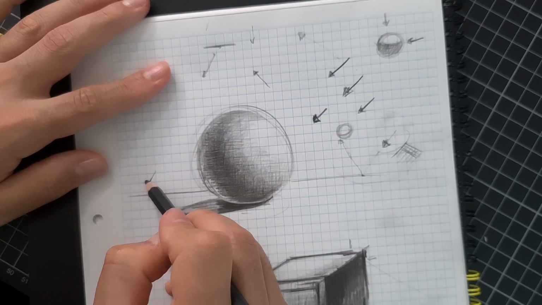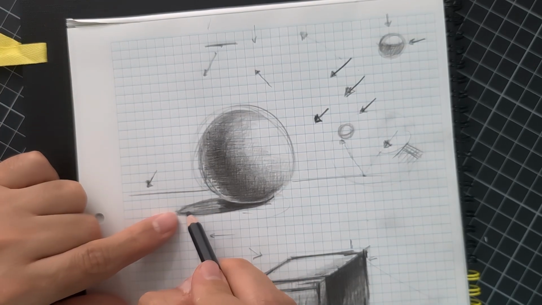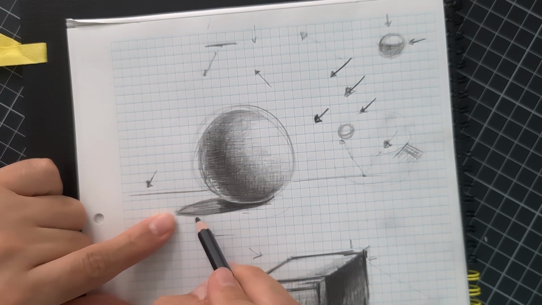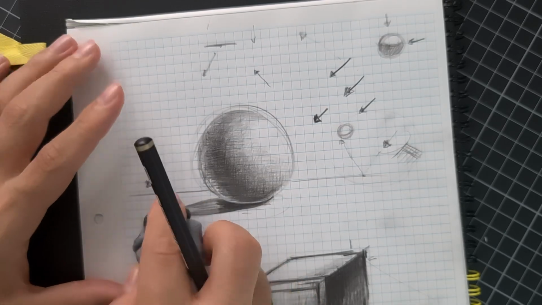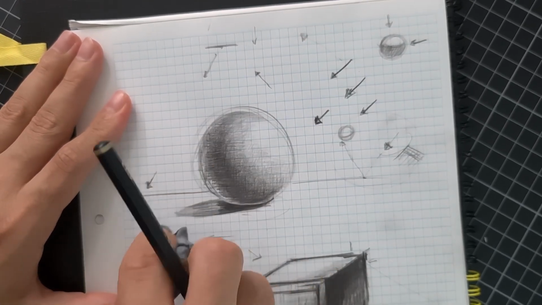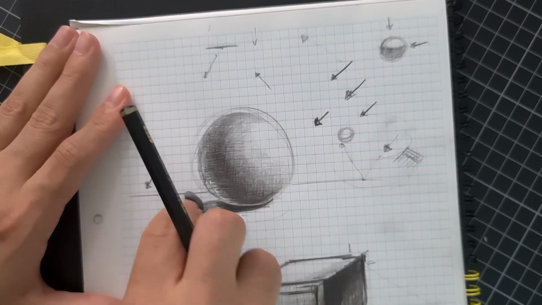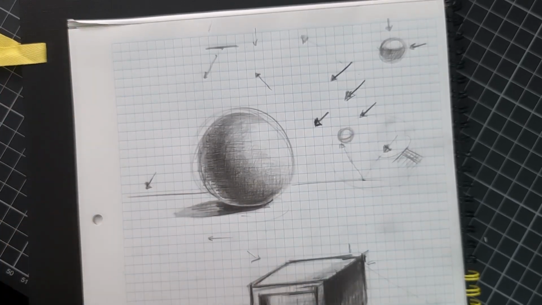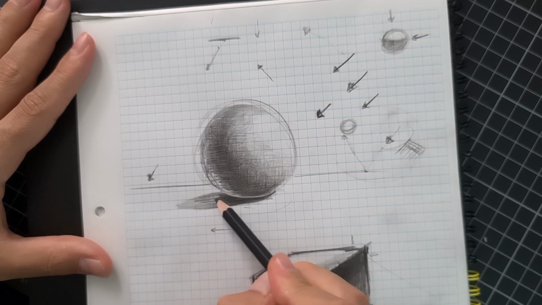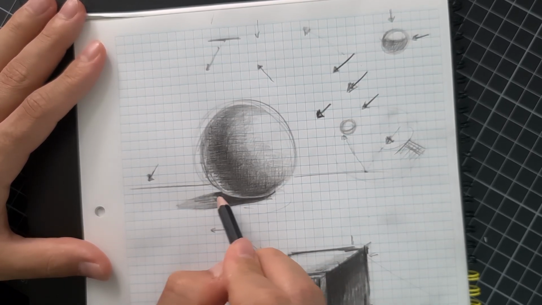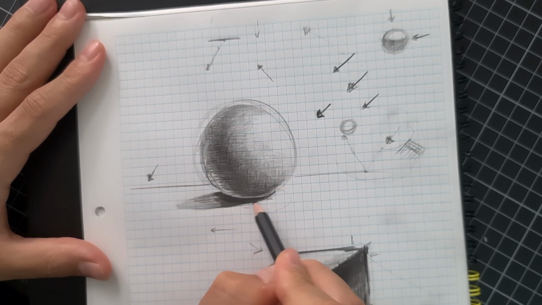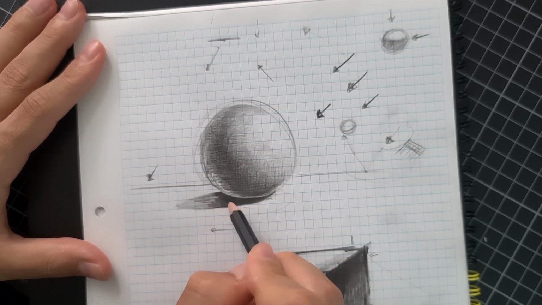And when it bounces back to the ground, it causes what we said about the shadow. So it starts to fade out as I go in this direction. So maybe we can delete a little bit, and we can continue with our shadow.